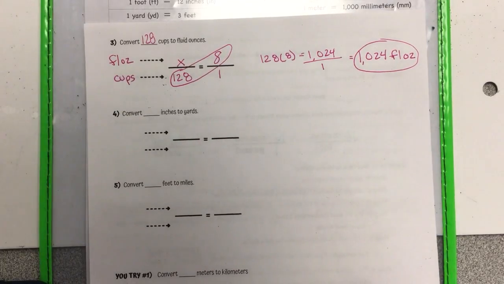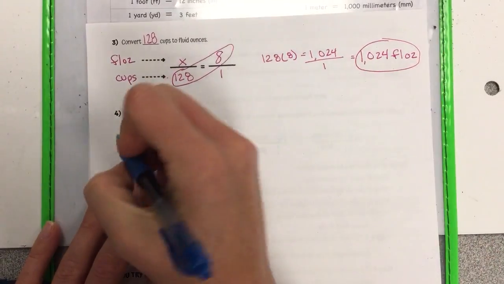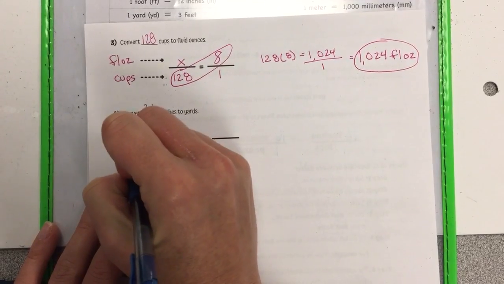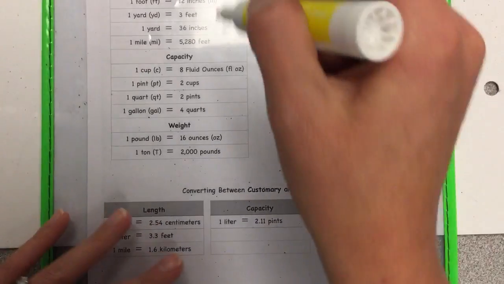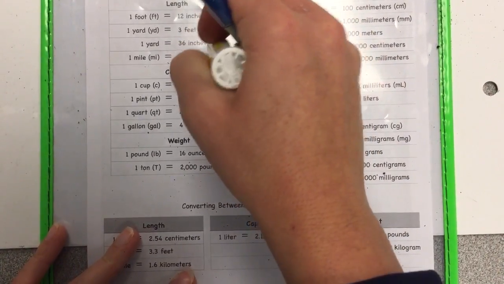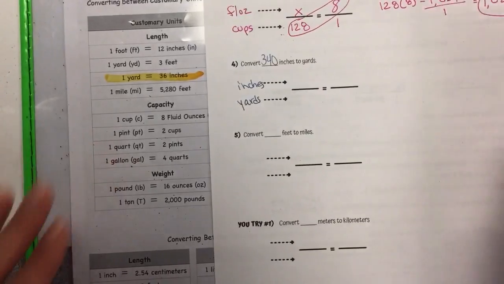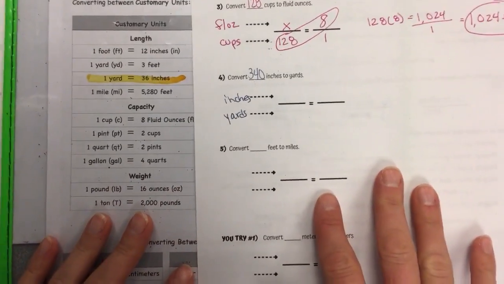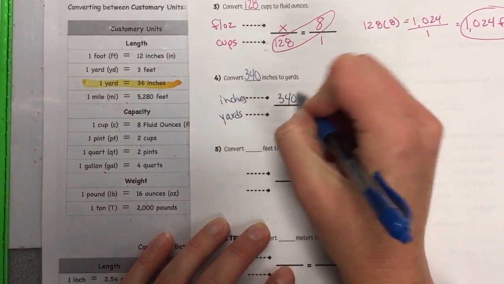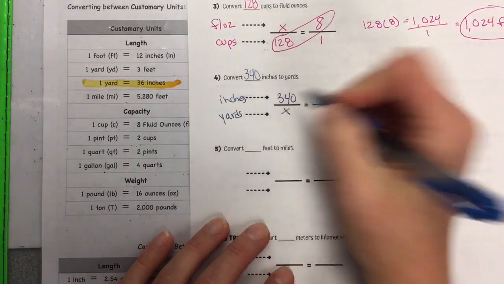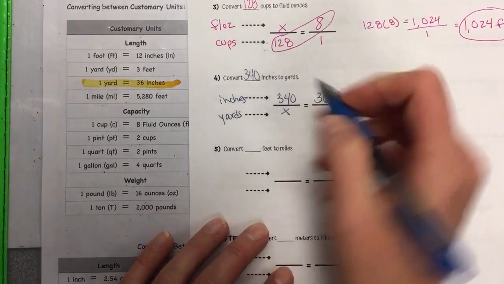So now we go to number 4, and we need to convert blank inches into yards. So we're going to say 340 inches into blank yards. I know that I'm comparing my inches and my yards. So I'm going to go to my chart, and you need to find inches and yards. And here we have 1 yard equals 36 inches. So if I take my paper, sorry guys, and I put in that I know 340 inches so far, and I'm trying to convert that to yards, so I don't know what that is yet. But I know that from my chart, 36 inches equals 1 yard.